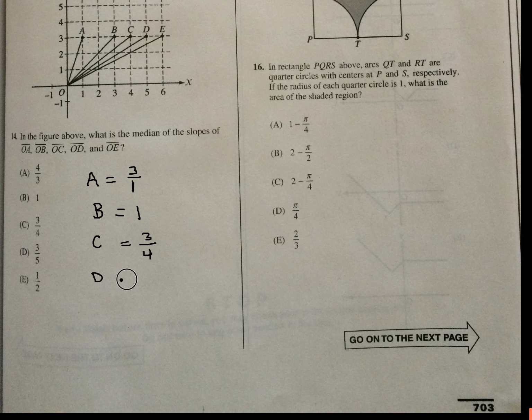D is going to be rise 3, run 5. And E is going to be 1/2. If you put them in order, the one right in the middle is going to be 3/4. So that's your answer. And I just eyeballed it. It's right in the middle. So I just picked it right here. It's the middle one. If you put these in order numerically, this guy does end up being in the middle of it. So it's 3/4.